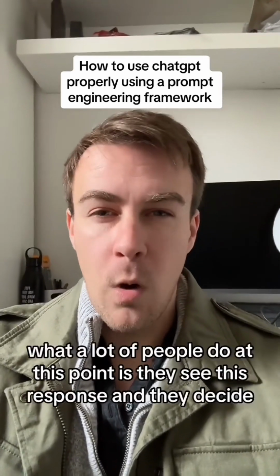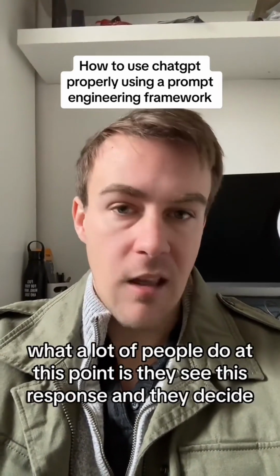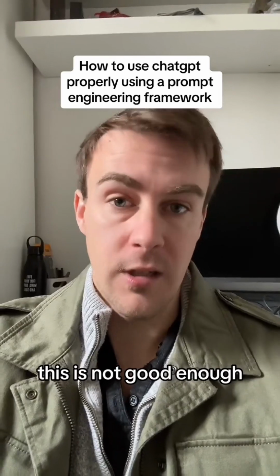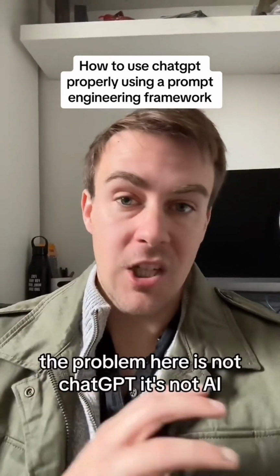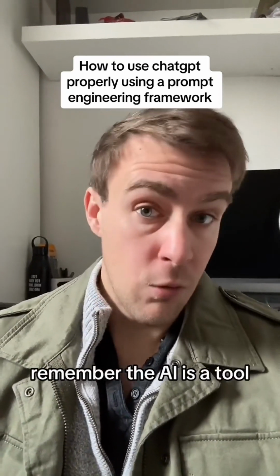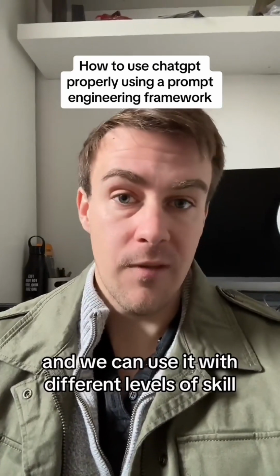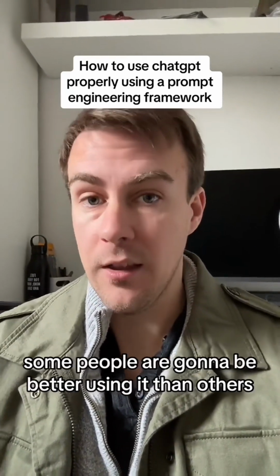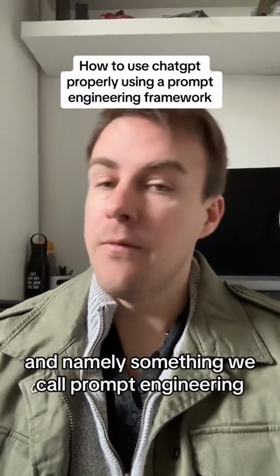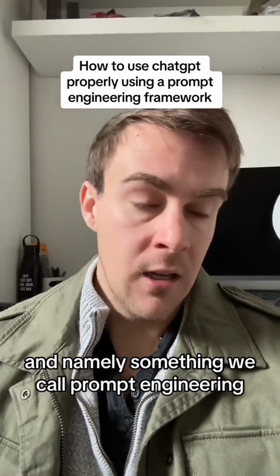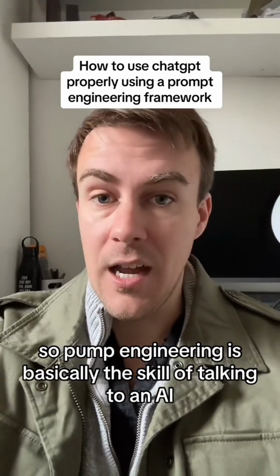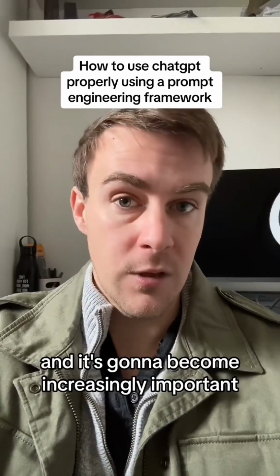The problem is, what a lot of people do at this point is they see this response and decide, "ChatGPT is a bit rubbish, I'm not going to use this, this is not good enough." The problem here is not ChatGPT, it's not AI, the problem is the user. Remember that AI is a tool and we can use it with different levels of skill. Some people are going to be better at using it than others. And the skill we need is primarily communication, namely something we call prompt engineering. Prompt engineering is basically the skill of talking to an AI, and it's going to become increasingly important.